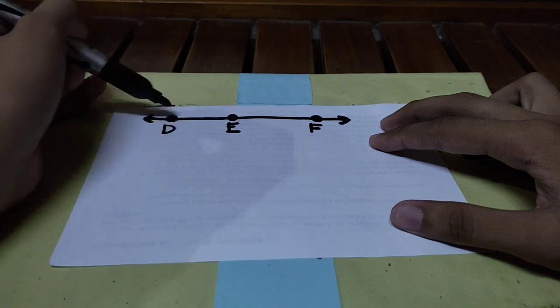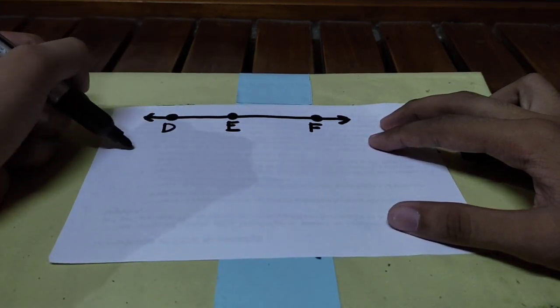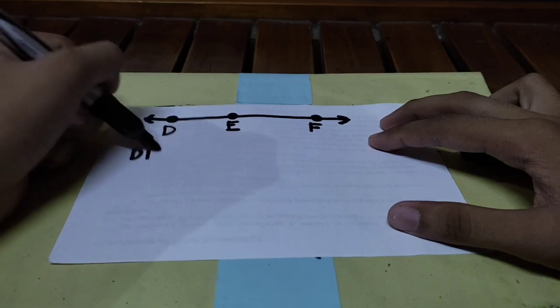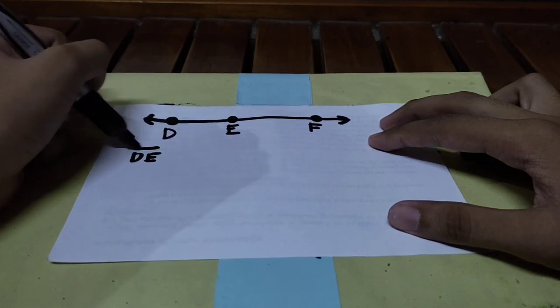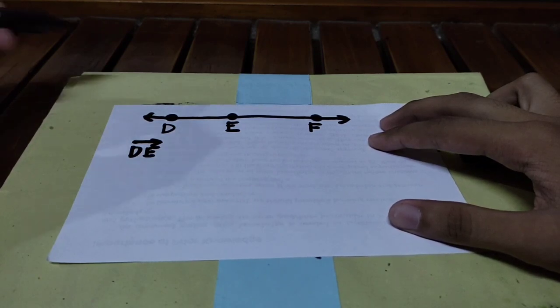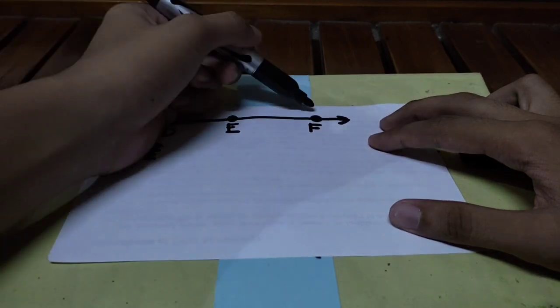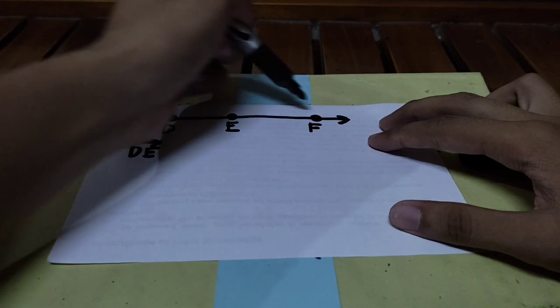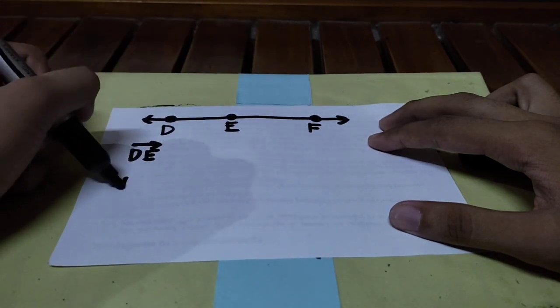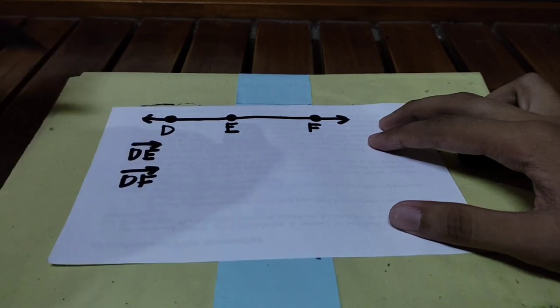So we have ray DE, or we can also write this as ray DE. Also, we have ray DF, from D to F.